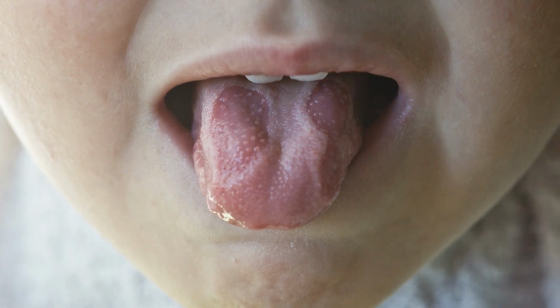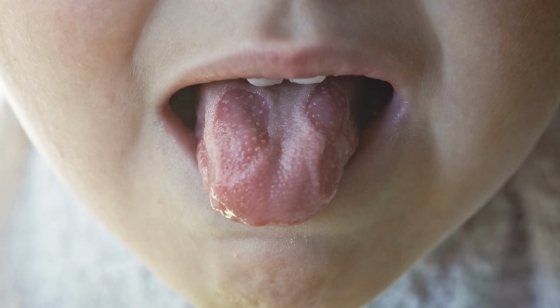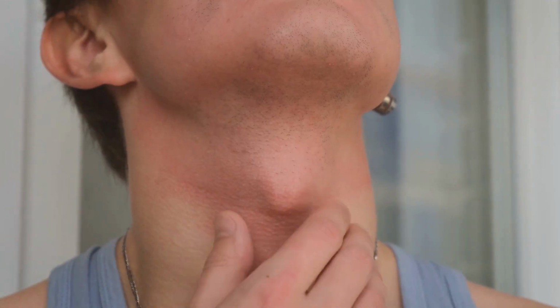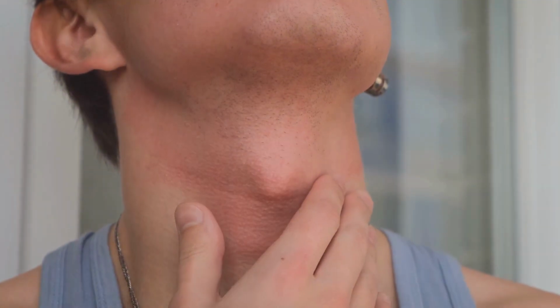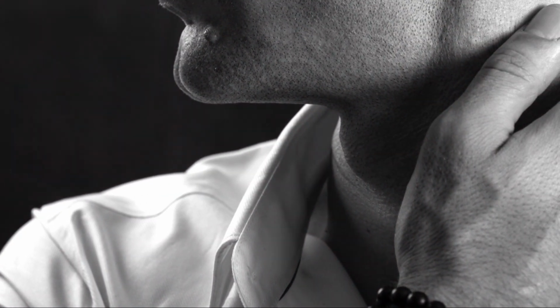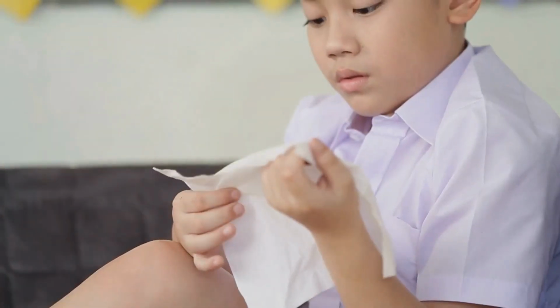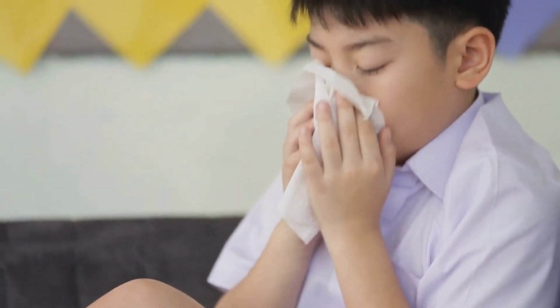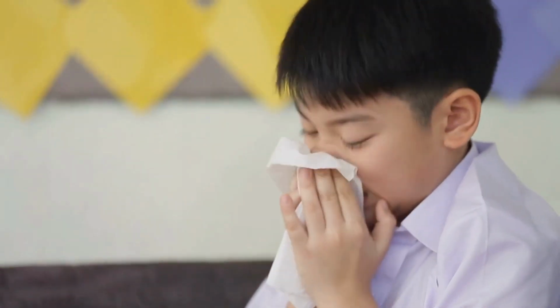The tonsils may appear red and inflamed, sometimes with white patches or streaks of pus. Swollen lymph nodes in the neck are another indication of strep throat. These lymph nodes may be tender to the touch. Some individuals with strep throat may also experience stomach pain, nausea, or vomiting, especially children.